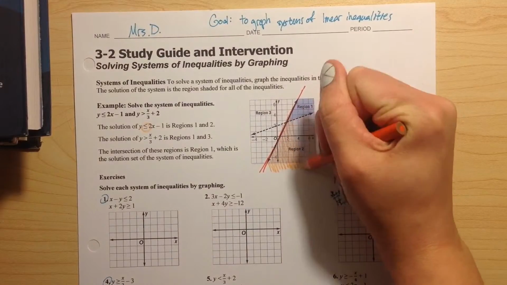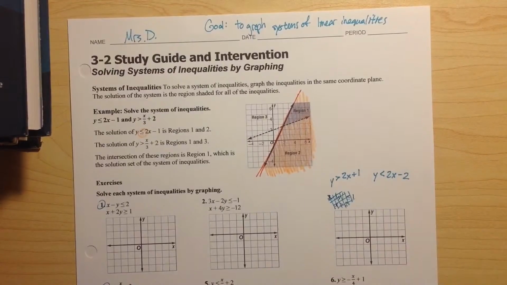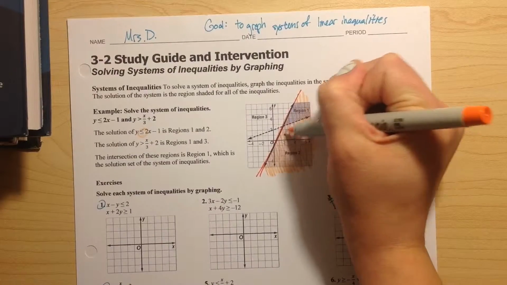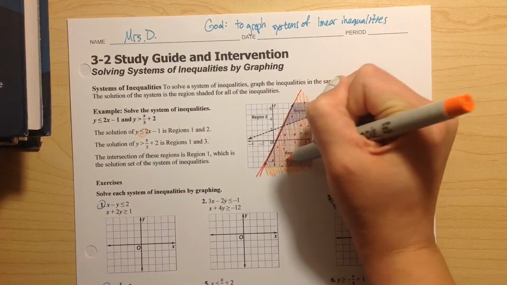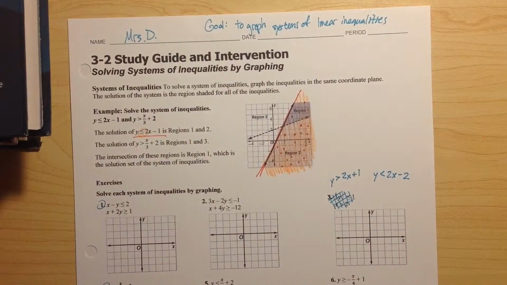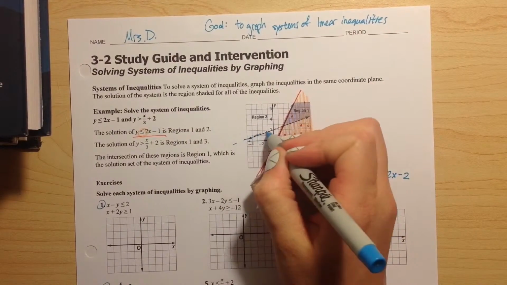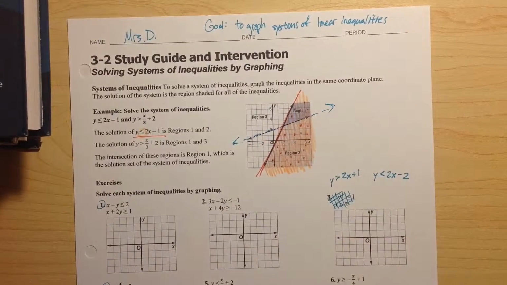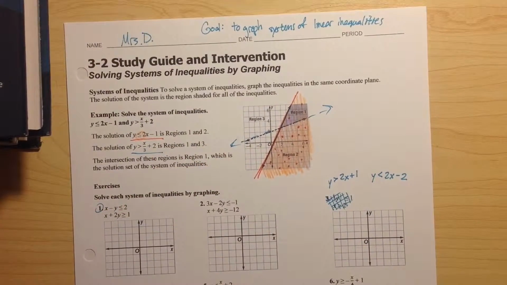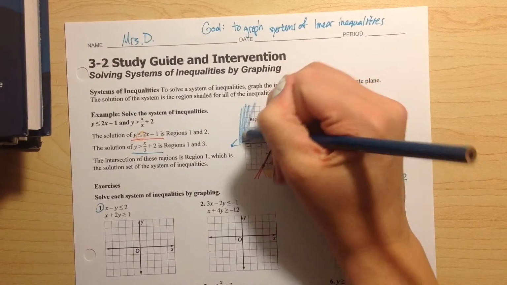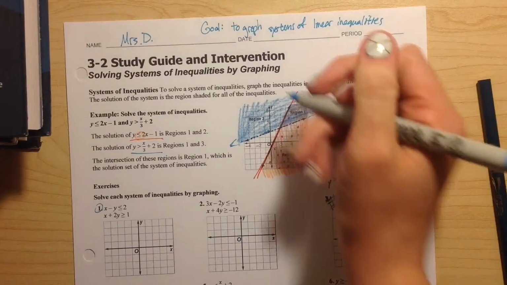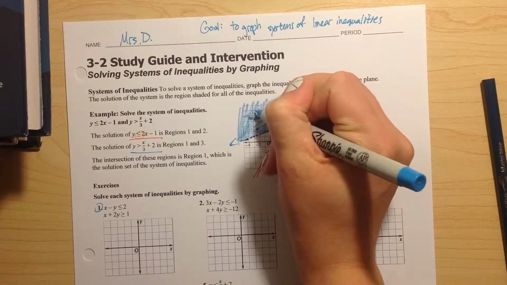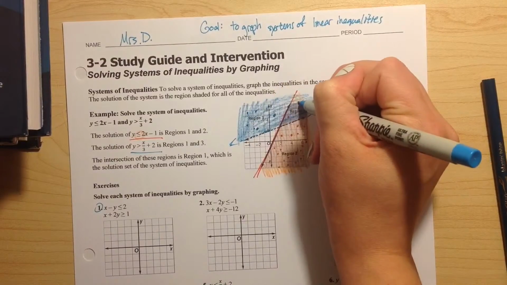And remember, me shading is the same as saying this point works, and this point works, and this point works, and this point works. All of these individual points are solutions to this linear inequality. And then I could do the same thing with this dashed line here, which is this guy, but I am greater than, so I want to shade above. Again, that's me saying this is a solution and this is a solution, and all of these points all along the way.